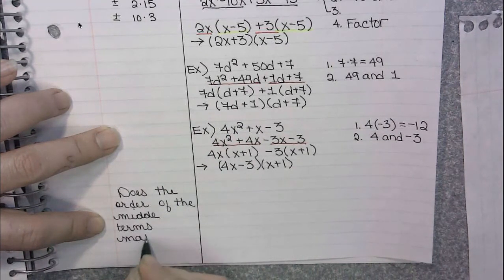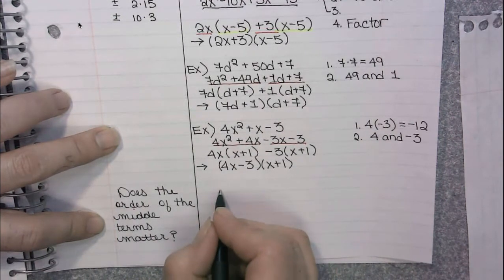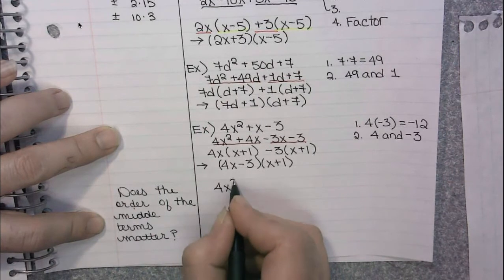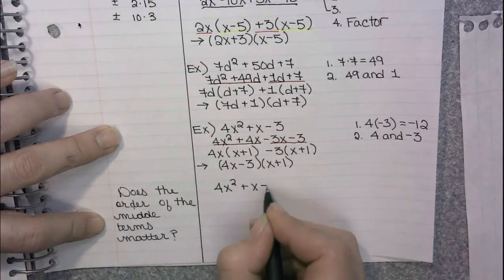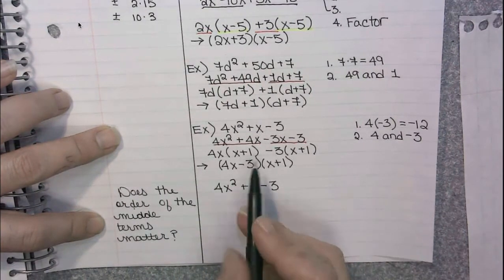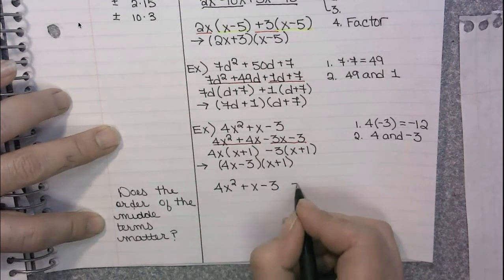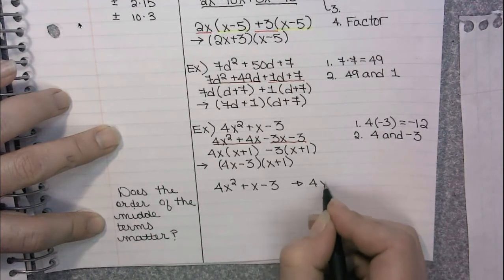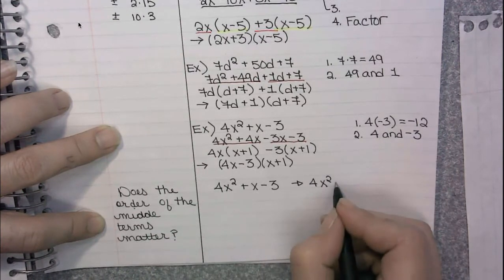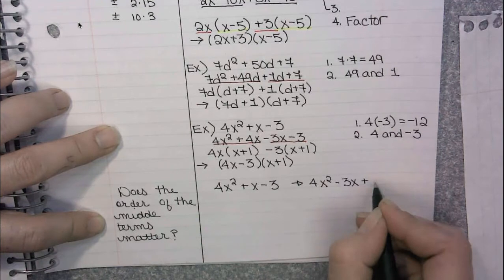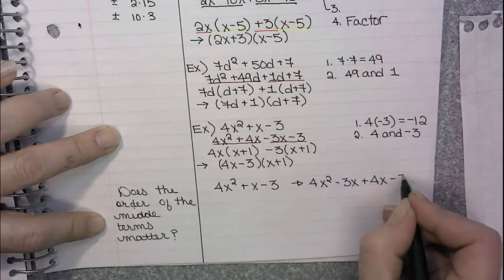That's a great question. So let's see. 4x squared plus x minus 3, but this time we're going to write these two middle terms in a different order. So we're going to put 4x squared minus 3x plus 4x minus 3.